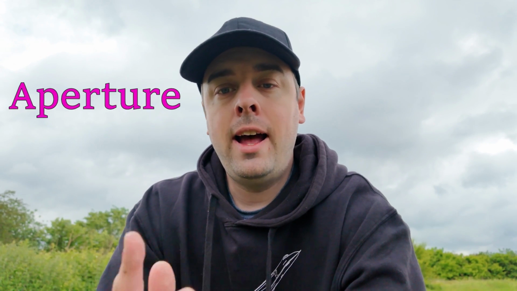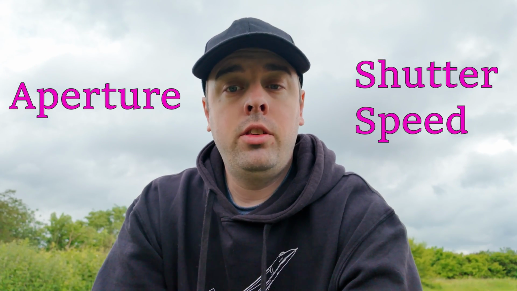Now, two of the most important settings when you're doing any aviation photography are aperture and shutter speed. These are going to determine how much of the aircraft is in focus, and it will also remove any shaking you may impose on the camera when you're taking the picture as well.